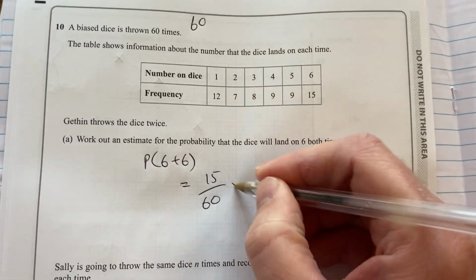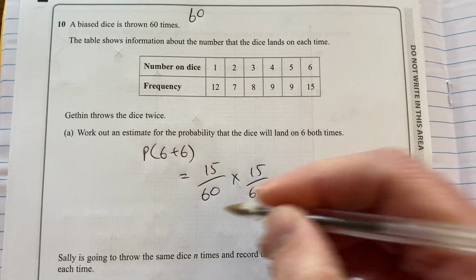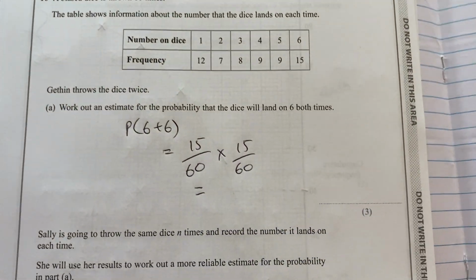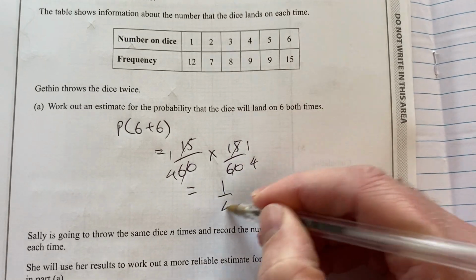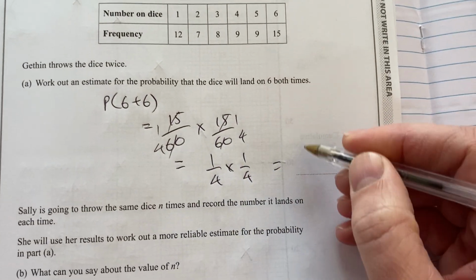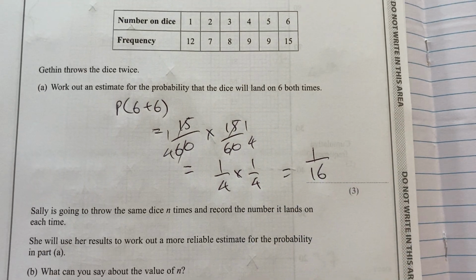So probability of 6 and 6 is 15 out of 60 times 15 out of 60. I'm going to simplify that. I could plug that into the calculator, but that's a quarter, and that's a quarter. So it's a quarter times a quarter, which is 1/16.